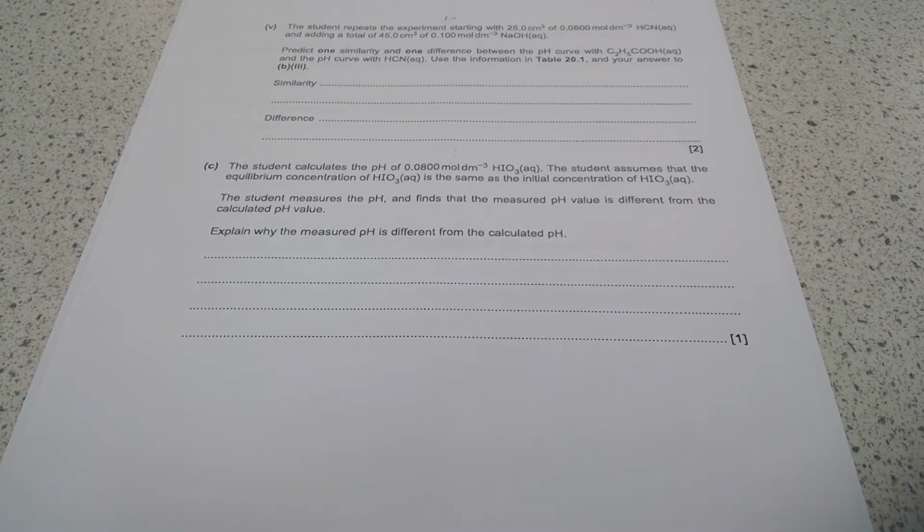Part 5. The student repeats the experiment starting with 25 centimeters cubed of 0.08 molar HCN and adding a total of 45 centimeters cubed of the sodium hydroxide. Predict one similarity and one difference between the pH curve with propanoic acid and the pH curve with HCN. Use the information from table 20.1 and your answer to part B3.